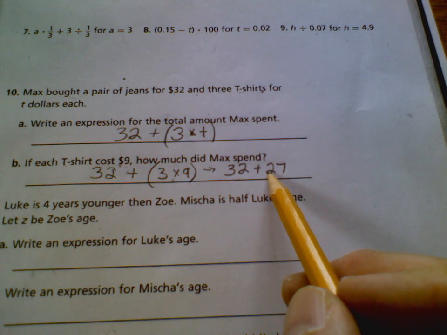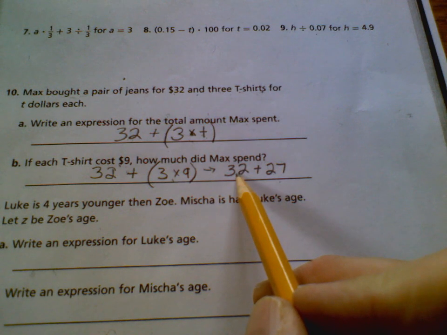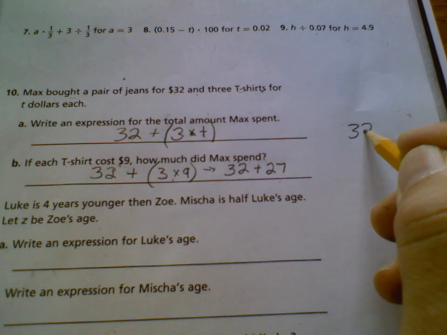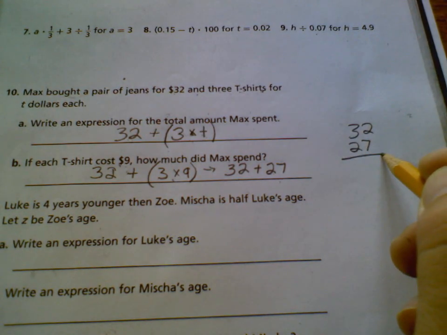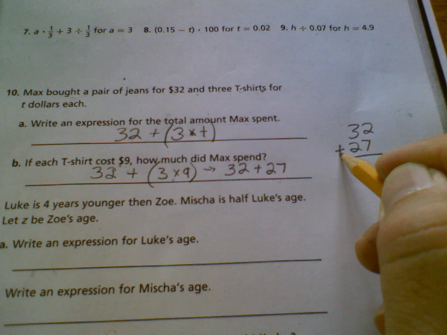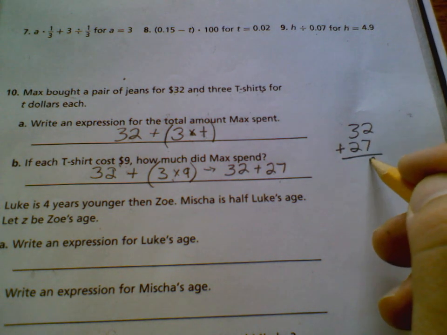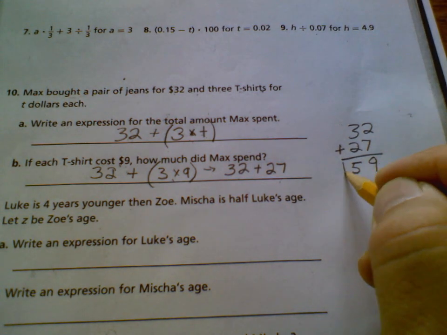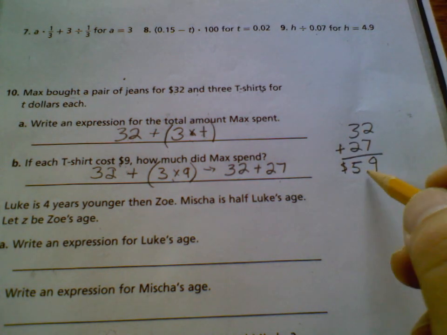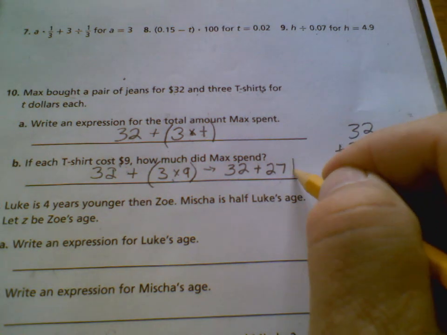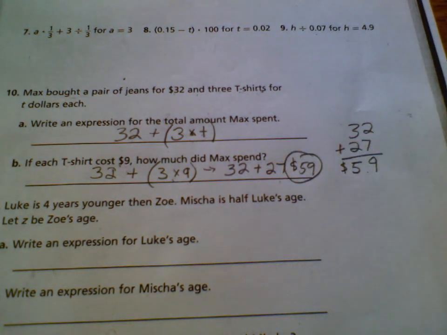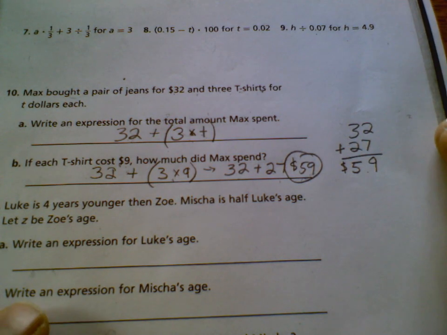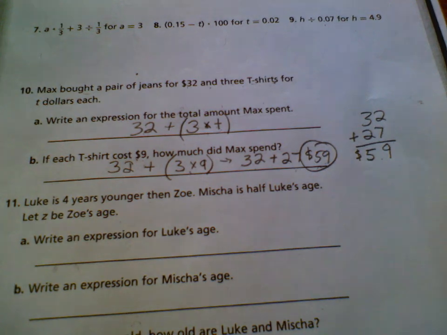Looks like he spent less on shirts than he did for that pair of jeans, man, that's expensive. So over here I'm going to say 32 plus 27. Okay, add these together. 2 plus 7 is 9. 3 plus 2, 5. Oh, I'm going to put a label on here. How much did he spend? He spent $59. Because he bought a pair of jeans and 3 shirts, so he spent $59. Hopefully he's got a good job. Okay. That's how you step through that.